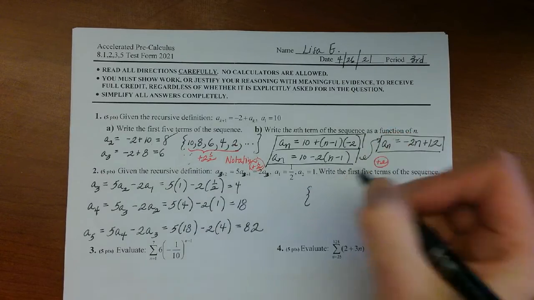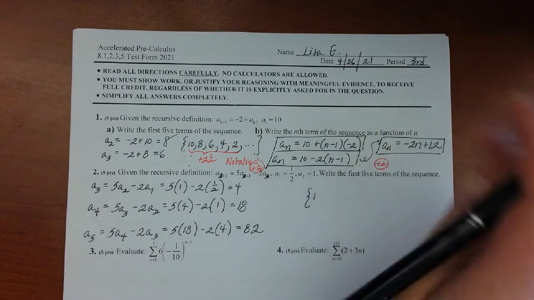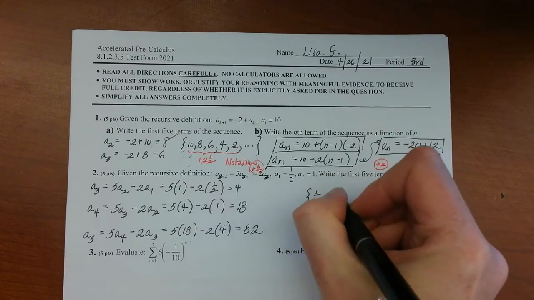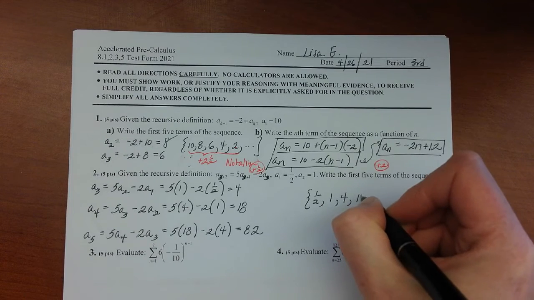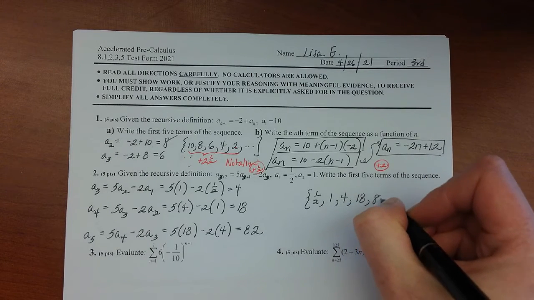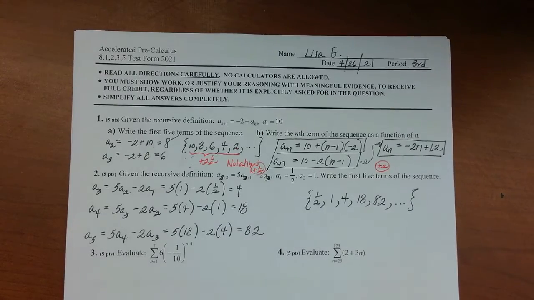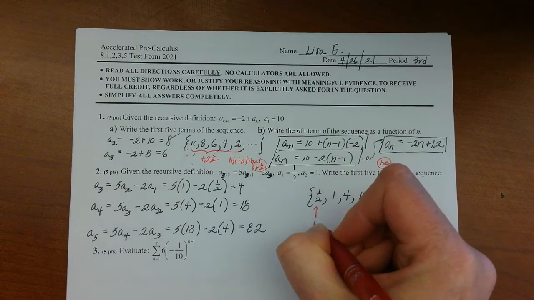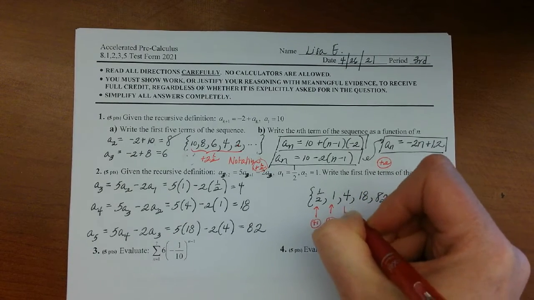So your final answer, written in set notation, would have been: a sub 1 was given as 1/2, a sub 2 was 1, a sub 3, 4, a sub 4, 18, a sub 5, 82, and it would have continued in that manner. Okay, so this is a 5-point problem, and we'll give you 5 points, 1 point per term. So hopefully you got at least the first 2 points, since those were given to you.